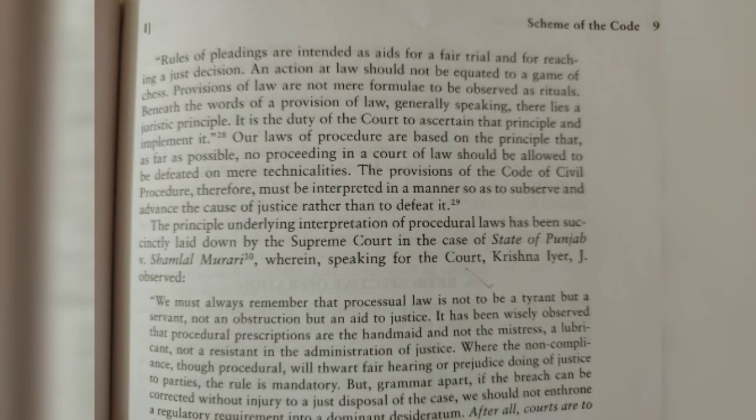Moving on, there is a famous case law, State of Punjab versus Shamlal Murari, wherein, speaking for the court, Krishna Iyer Justice observed, "We must always remember that procedural law is not to be a tyrant but a servant, not an obstruction but an aid to justice. It has been wisely observed that procedural prescriptions are the handmaid and not the mistress, a lubricant, not a resistant to the administration of justice.